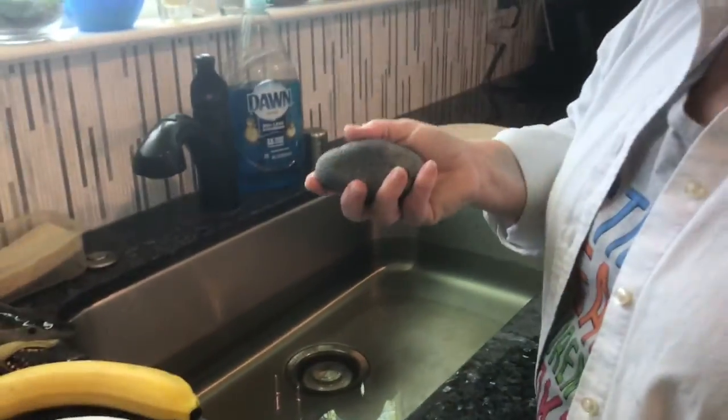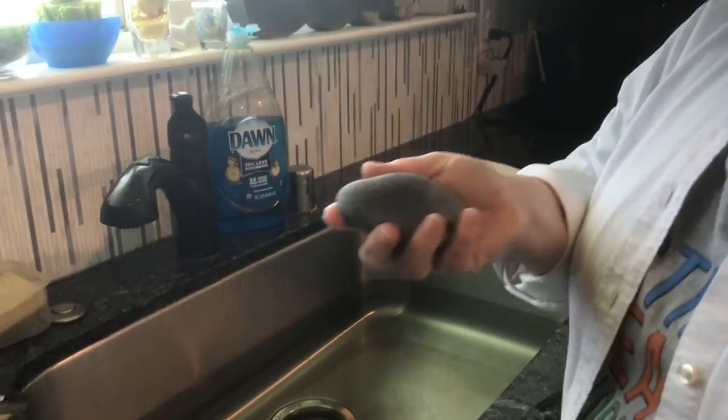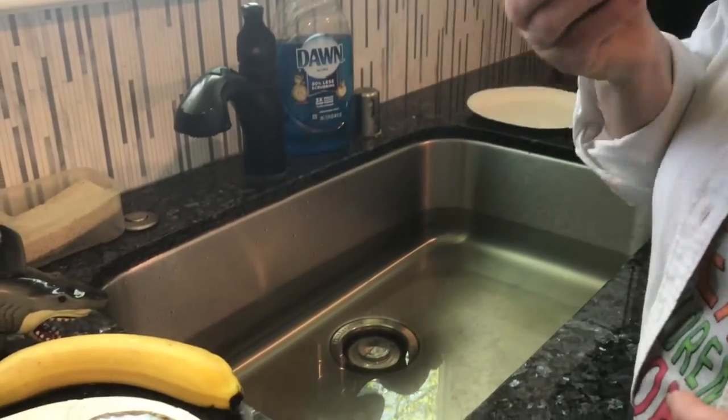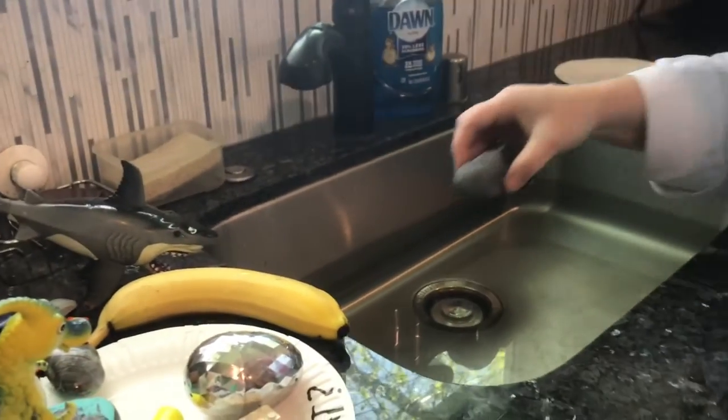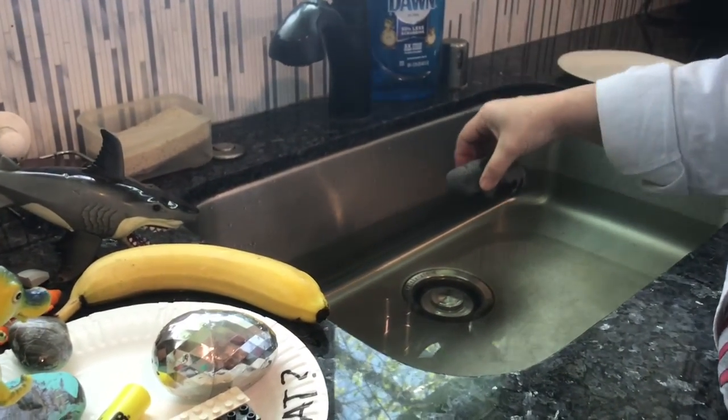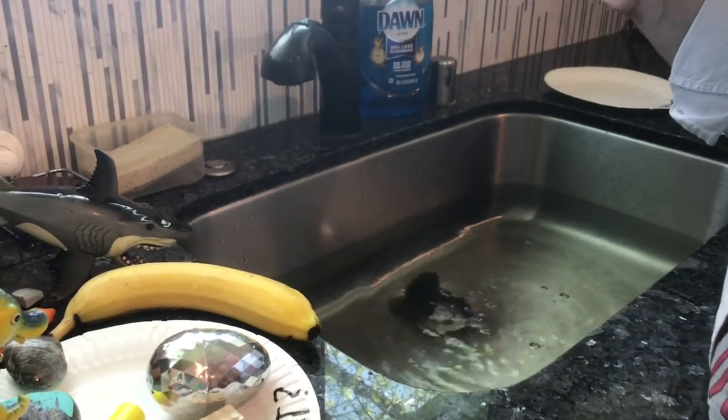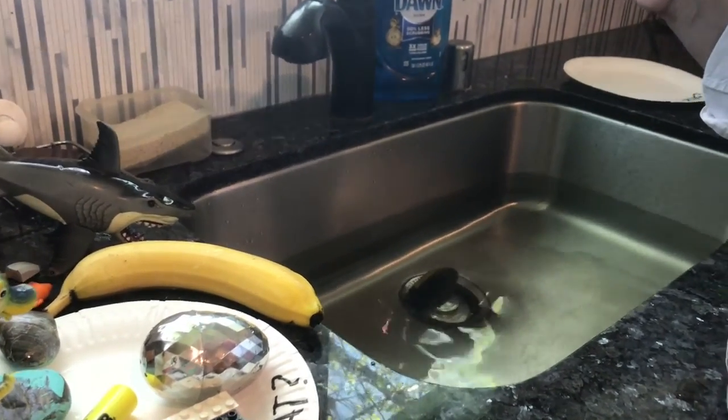This is a rock. Rocks are very heavy and they don't have any air in them usually at all. They're just very dense, which means everything's really packed in there. So, can you see the sink, Justin? You see the water? I'm gonna drop it. Oh, it fell right to the bottom.